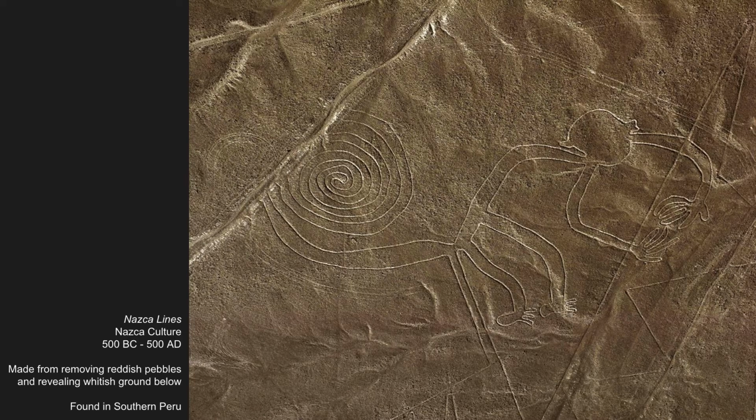If you go down and look, you'd see that the way these lines are made is the people who built it didn't dig trenches per se. They actually just moved stones. They took all the whitish stones and lined them up to create these lines. Moved all the brownish stones away.